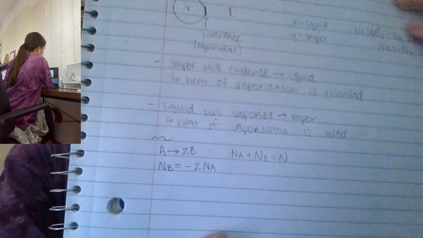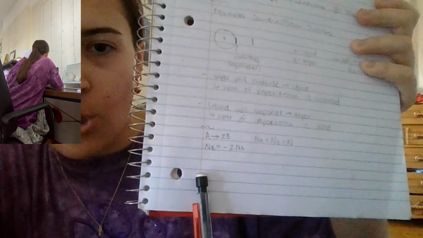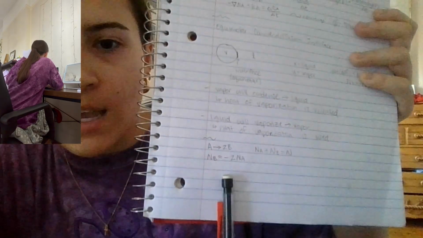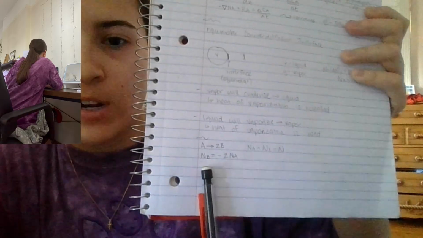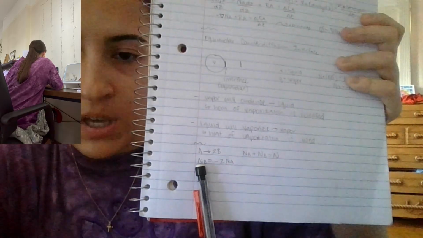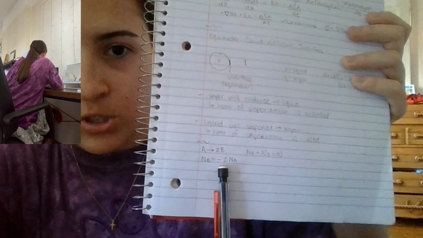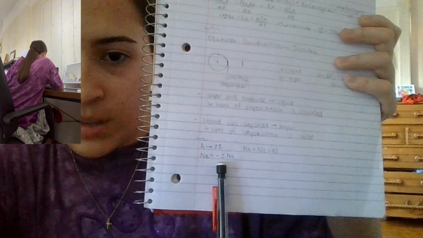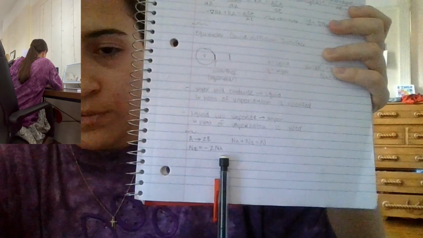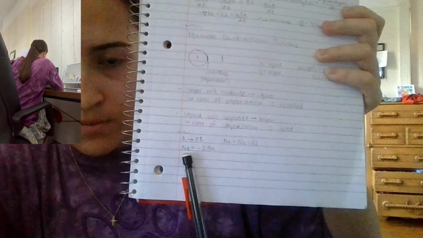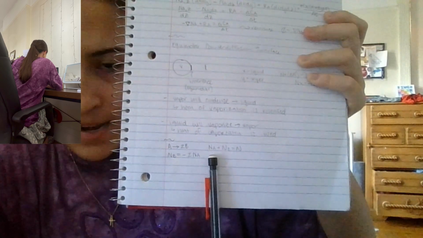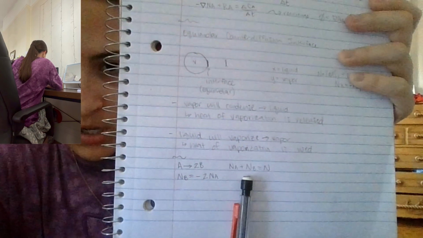So like I said, A to 2B, so that has A going up or down either way, and then 2B in the opposite direction. So the flux of B is going to equal the opposite direction to NA, the flux of A, so it takes 2 fluxes of A to counteract the 1 flux of B due to this relationship up here. Now we're going to plug that into our equation.